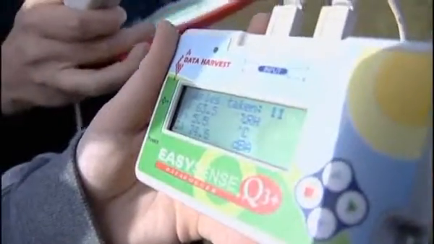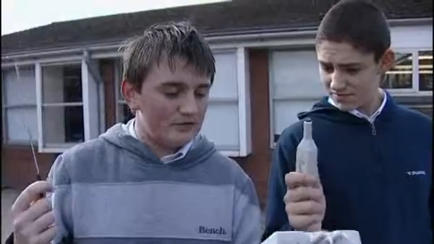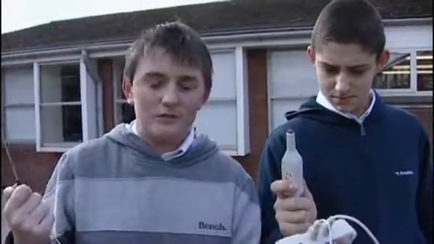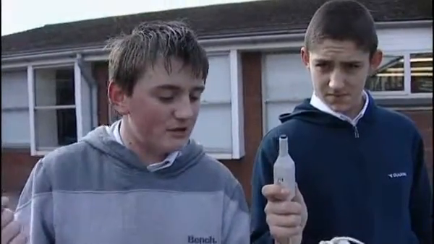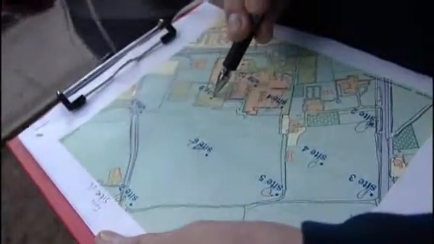Humidity's a bit less because we've been sheltered by the buildings. Really surprised because I never thought how much difference a building could make with the humidity and the temperature. They start to come up with some explanations for the different readings they're getting at different locations.